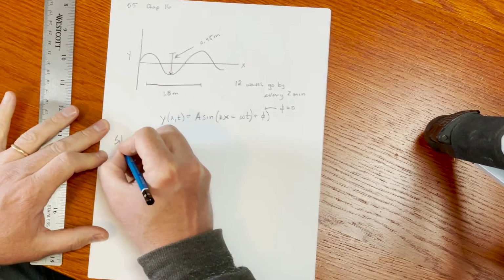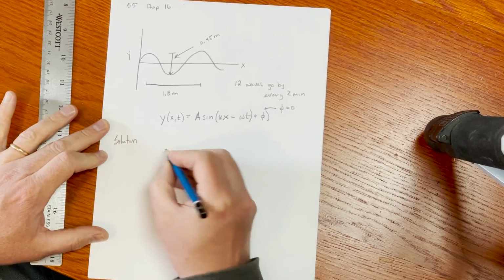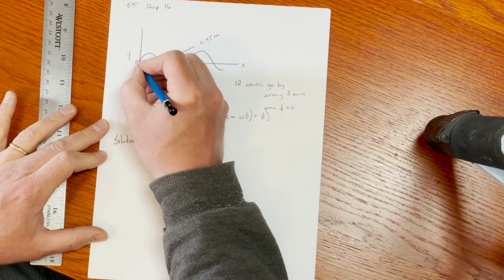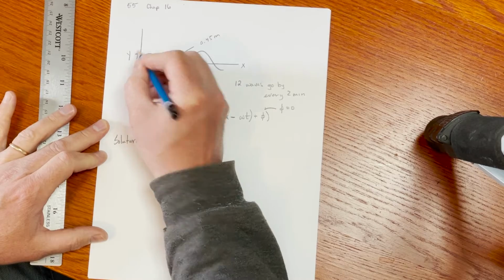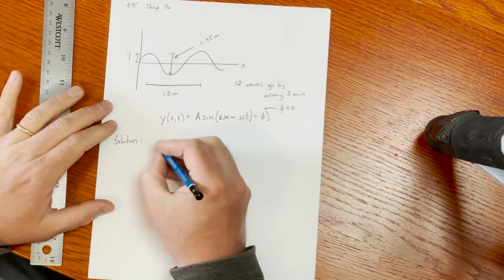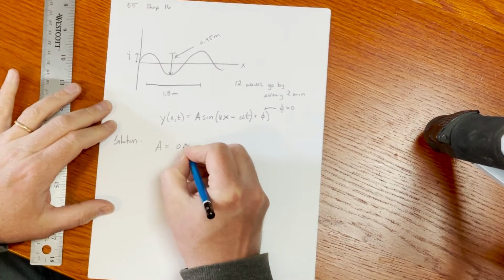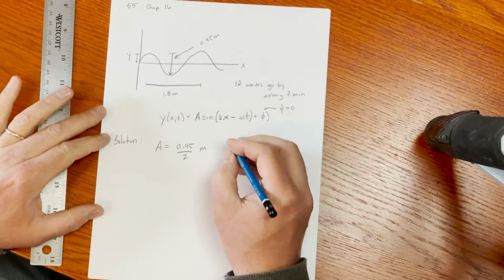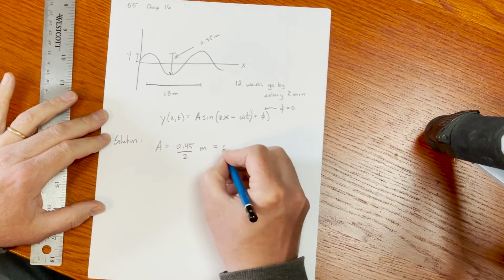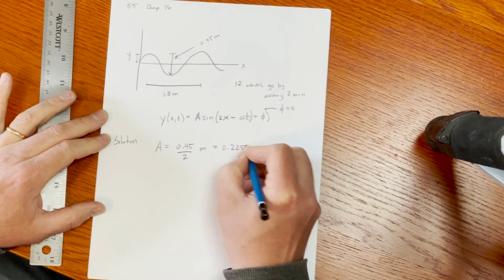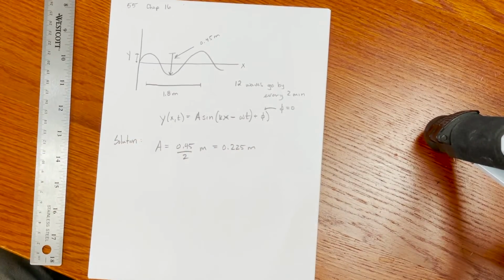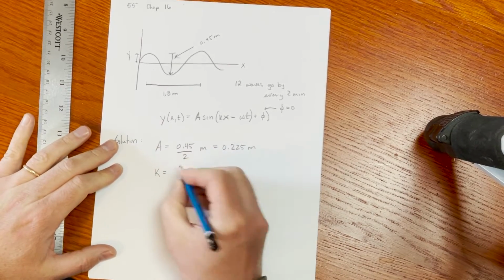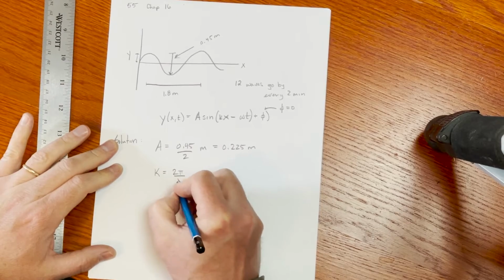So our solution to this is, first let's start with A. So A, the amplitude, goes from the center of the wave to the crest or the trough. So our amplitude is just going to be 1/2 of that vertical distance. So it's going to be what? 0.225 meters.